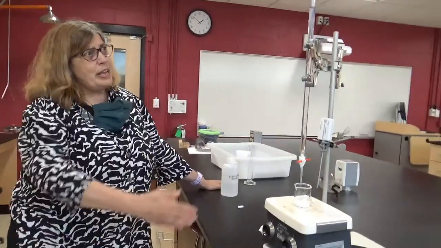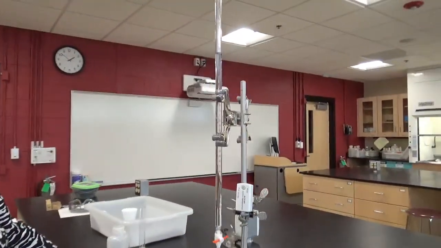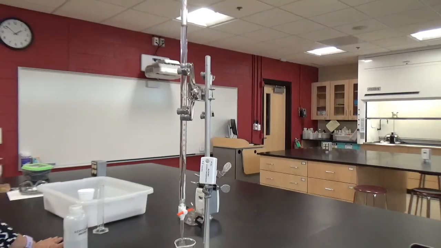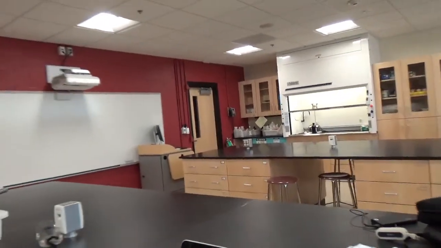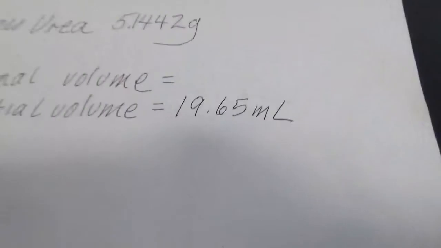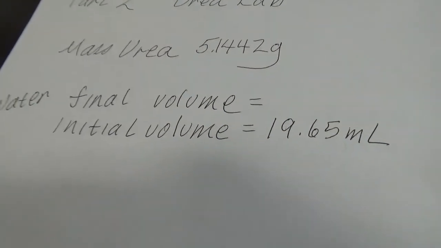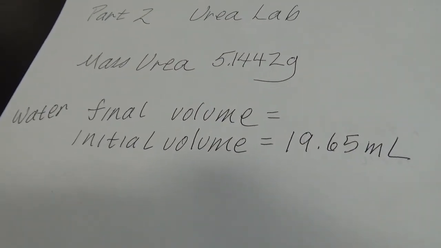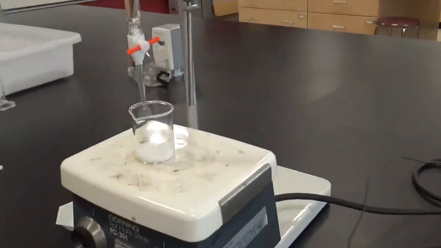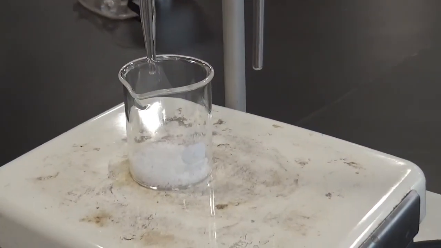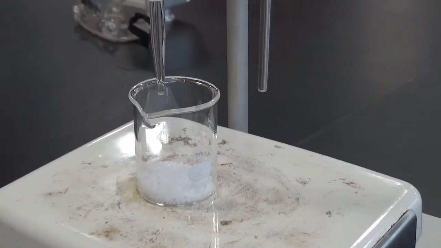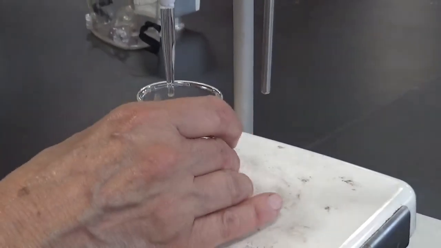So what we have here is a burette. And I've measured the initial volume as, what was it again? Oh, we wrote it down. It was 19.65 milliliters. That's the initial value of the water. And I have the weighed out urea, the 5.1442 grams in there. Actually, I may have forgotten to flow the water through the tip. So I think I'm going to do that. And I'll have to retake that initial volume. Sorry about that.